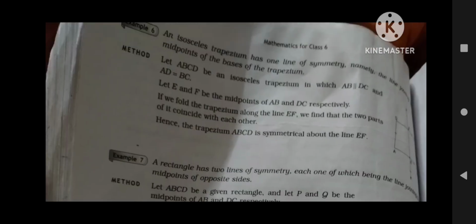6. An isosceles trapezium has one line of symmetry, namely the line joining the midpoints of the bases of the trapezium. Method. Let ABCD be the isosceles trapezium in which AB is parallel to DC and AD equals BC. Let E and F be the midpoints of AB and DC respectively.